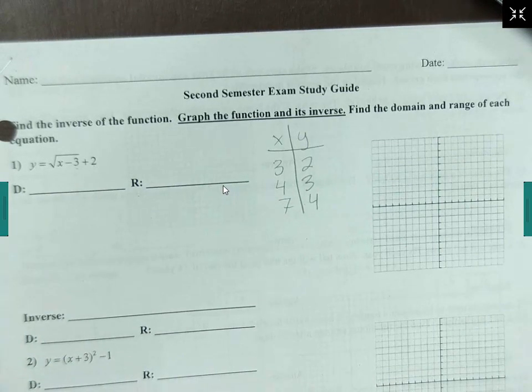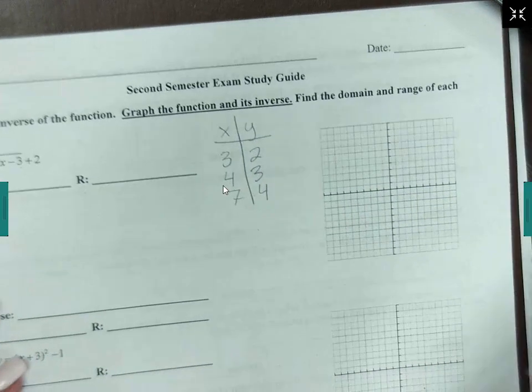Why did you choose 3, 4, and then go straight to 7? Because we wanted a perfect square, and if we plugged in 5, that would give us the square root of 2, and we didn't want to deal with decimals. If we plugged in 7, we knew that would give us a perfect square under the radical. On these, we're looking for a perfect square. Well, not on all of these, it just happens on this specific problem because it's a square root function. Cool? So let's go ahead and graph this.